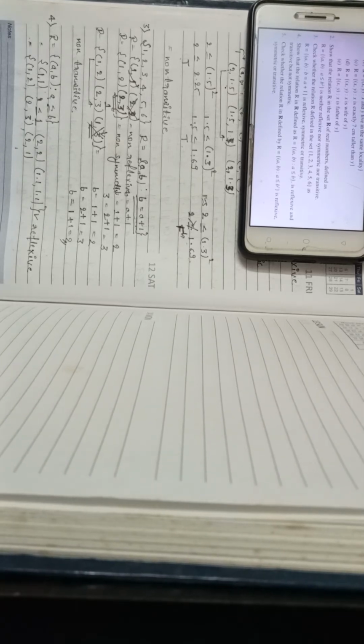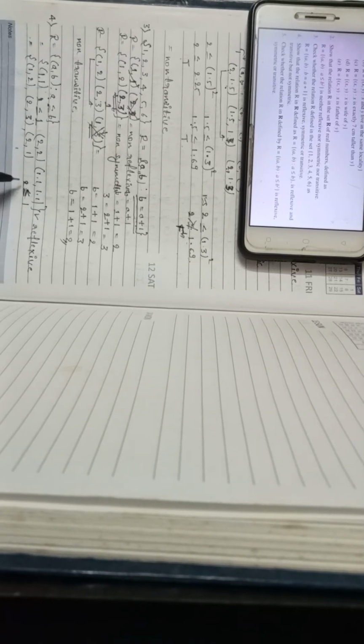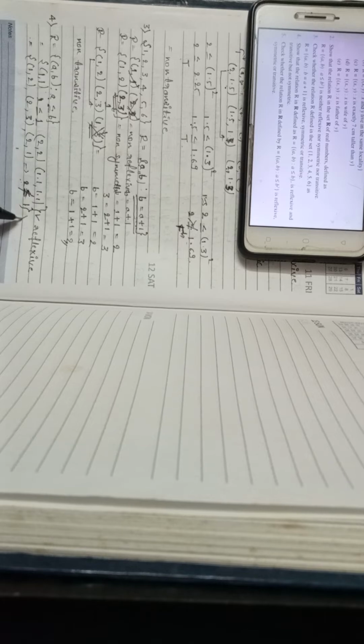So can I get 2 comma 1? See, if I take A is equal to 2 and B is equal to 1, the condition is A should be less than or equal to 1. Here 2 is not less than 1. 2 is not less than or equal to 1. 2 is greater than 1. So this condition is not possible. So this is not symmetric.